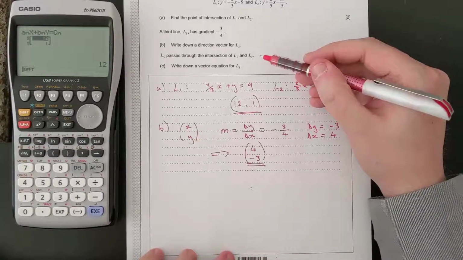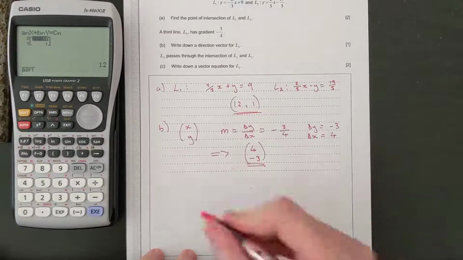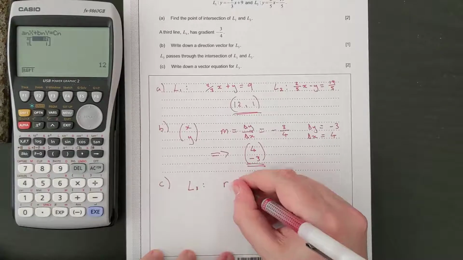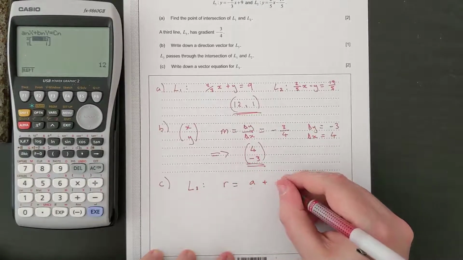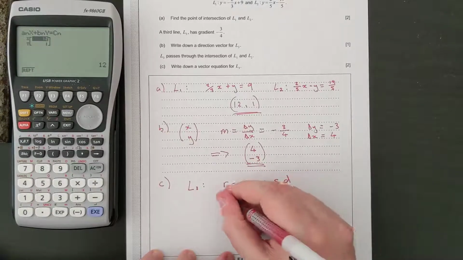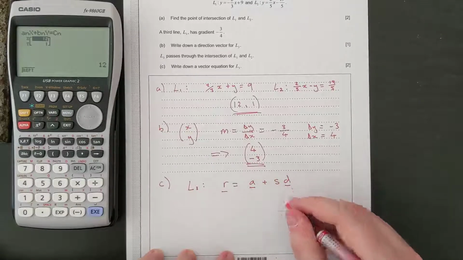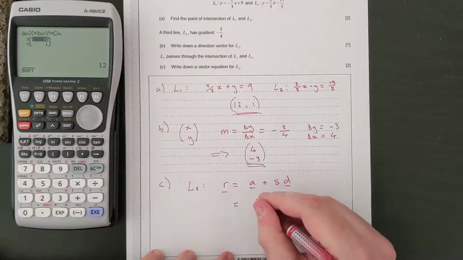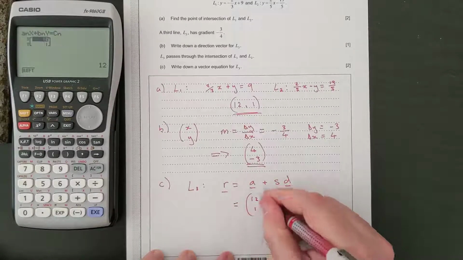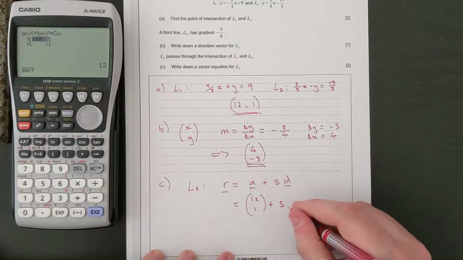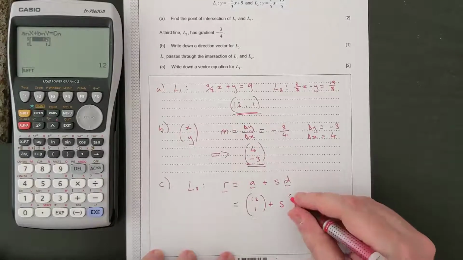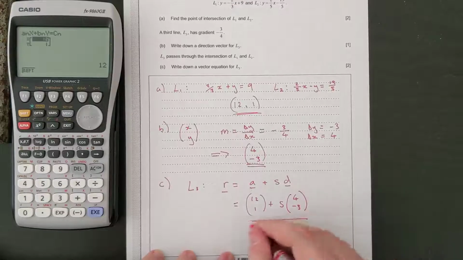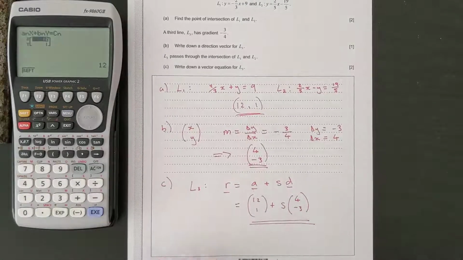I'm then told that L3 passes through the intersection of L1 and L2. I'm asked to write a vector equation for L3, so I know it's going to be in the form r is equal to a plus s times d, where a is a position vector and d is a direction vector along that line. So in this case, I know I'm going through (12, 1). s is just some parameter that lets me move along my line, because it's some multiple of my direction, (4, minus 3), and I have my final answer.